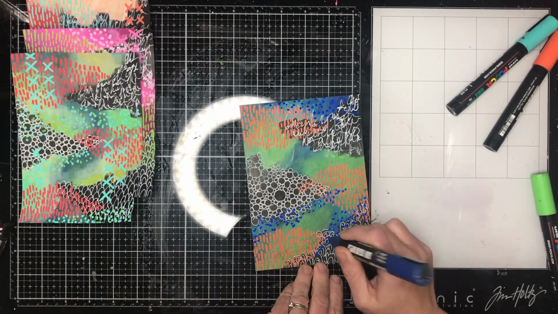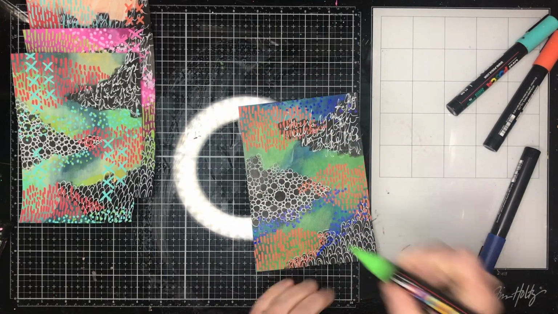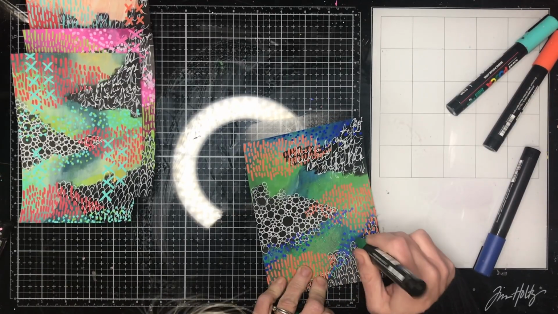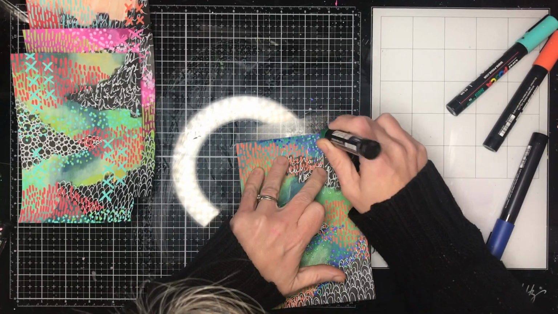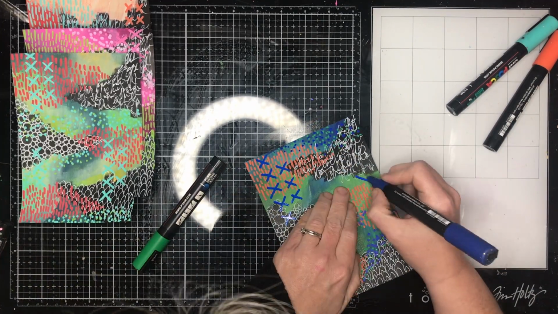So I've got the darker blue, the lime green, and I used a darker green on this one just so you could see the difference. So when I've finished this, we're going to hop back into the other voiceover to see the end result.